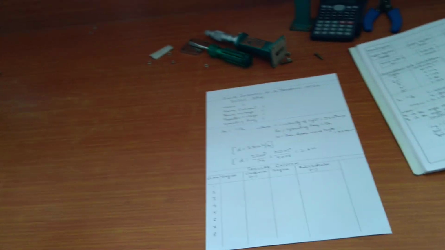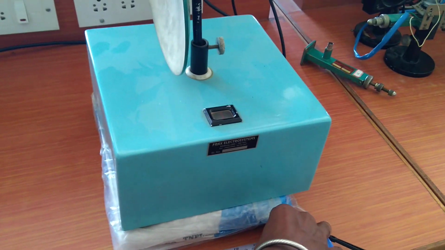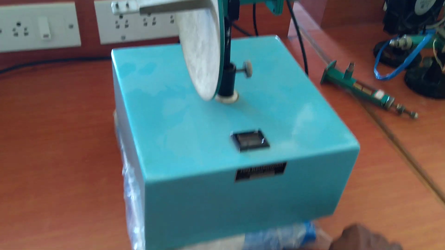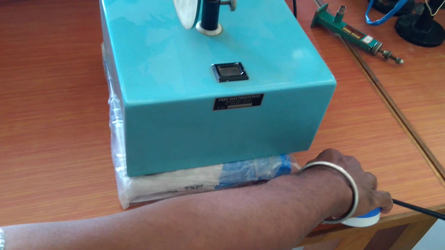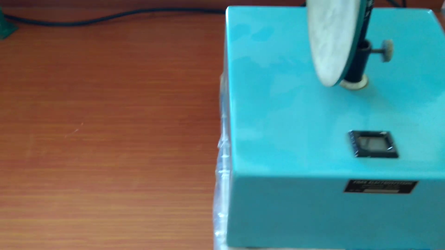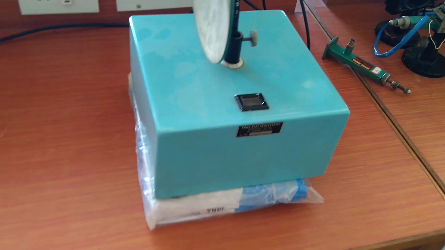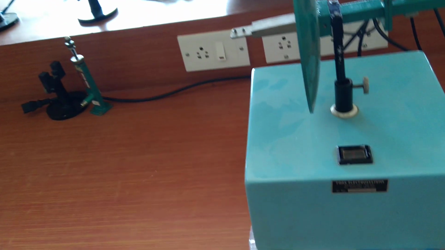How to find it? Take the tape, and from the transmitter end measure 2.6 meters up to the receiver. This is the way you have to keep your antenna 2.6 meters away from the transmitter. This is the receiver, so now the distance between transmitter and receiver is 2.6 meters.